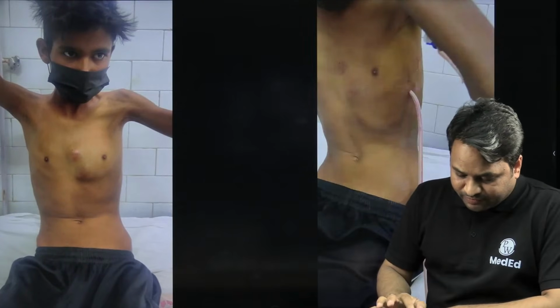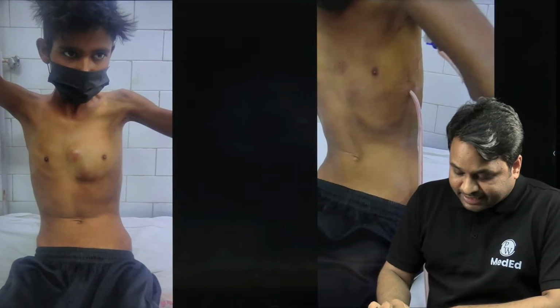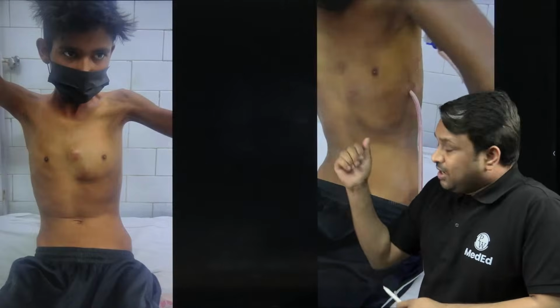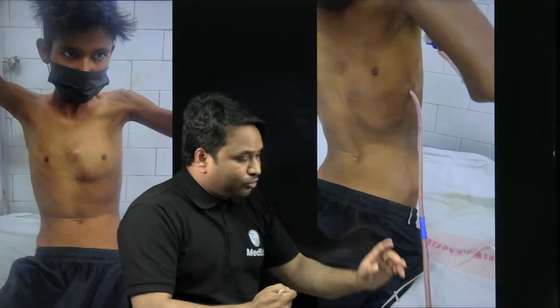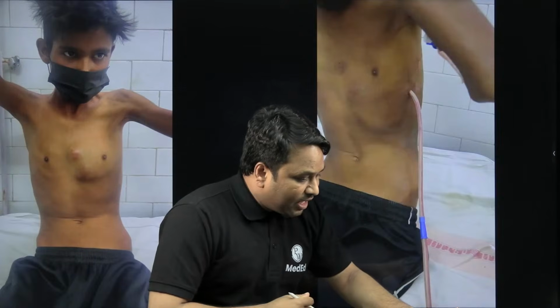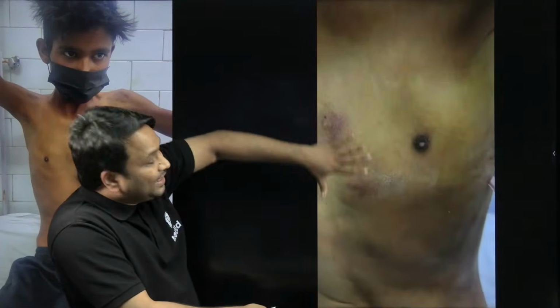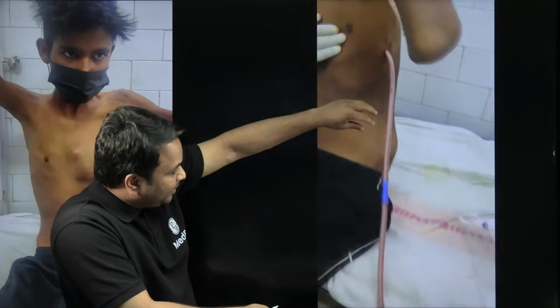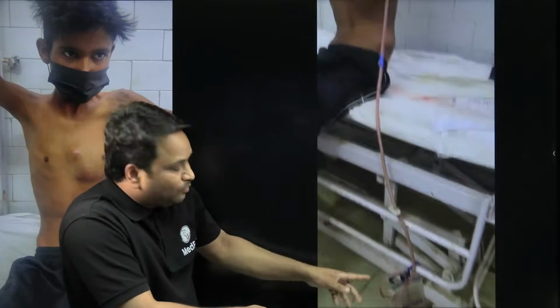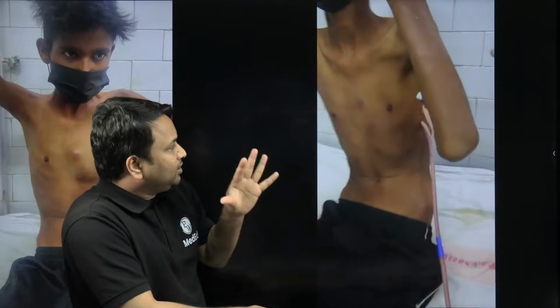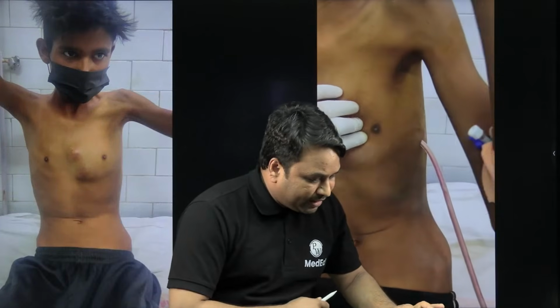Now, in the second part of the video, what we did, because the chest X-ray was suggestive of empyema, I'm going to put this tube. What is this tube? It is an intercostal drain. Now, after putting an intercostal drain, the swelling disappeared, and the bag is now filled up with purulent material.